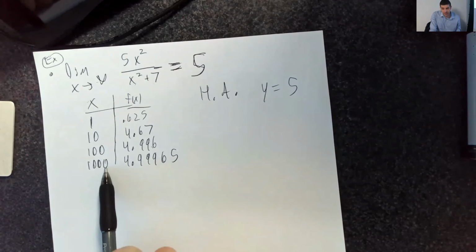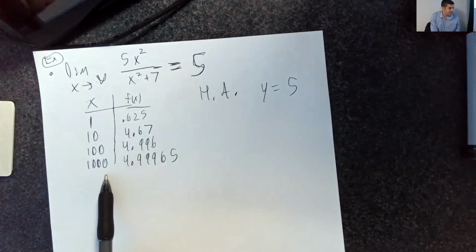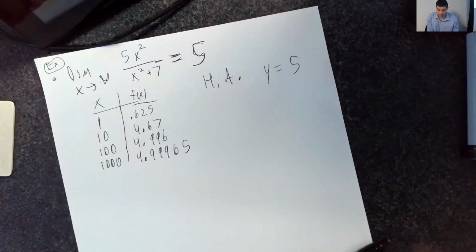Now, this is really annoying because if I give you a more complicated function, punching this into the calculator is really annoying to figure out the pattern. We could do this way faster than a calculator, right? We don't need a calculator to do this.